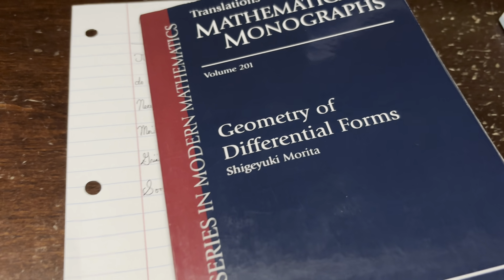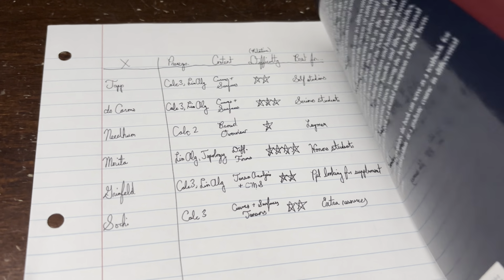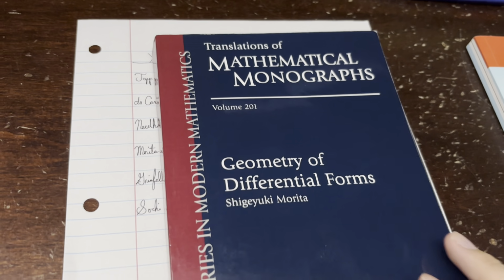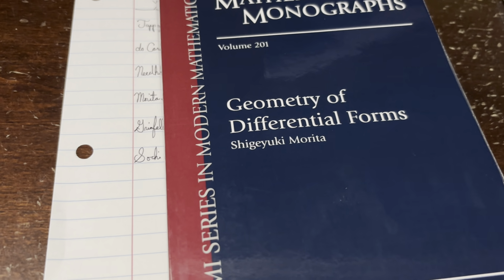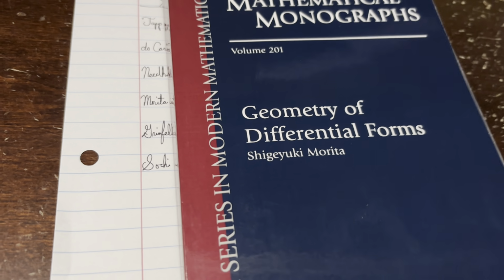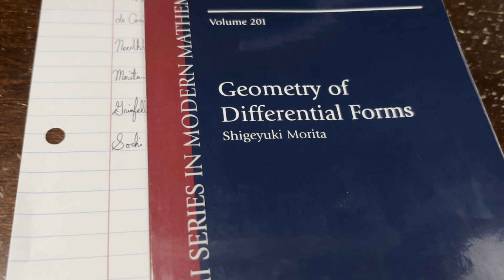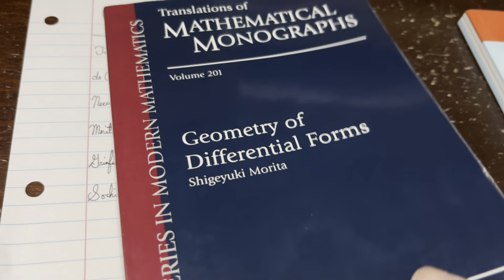It's definitely a step up in terms of difficulty. But I would recommend this for honors or advanced undergraduate students, maybe juniors or seniors who have already taken an introductory differential geometry class and are looking for something a little bit more.